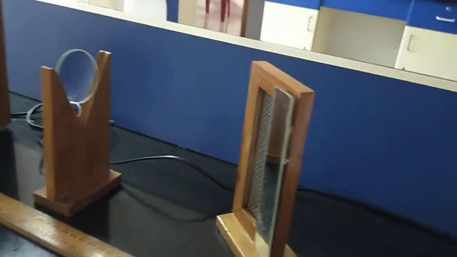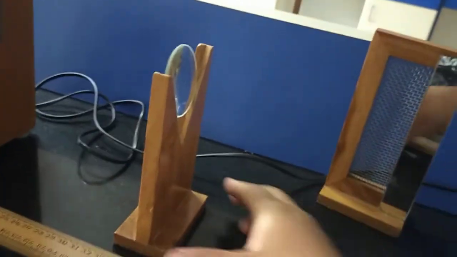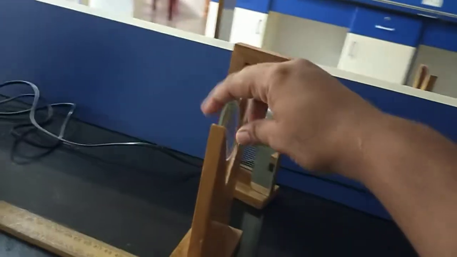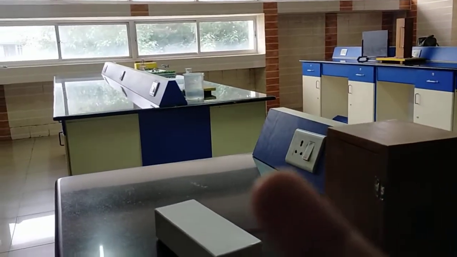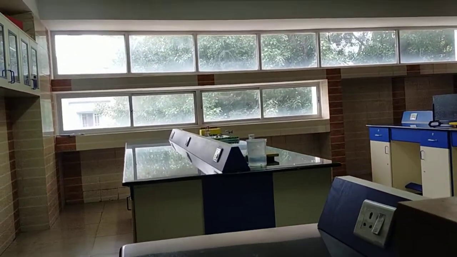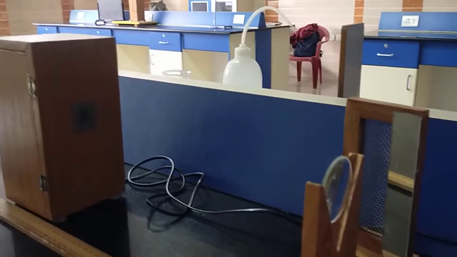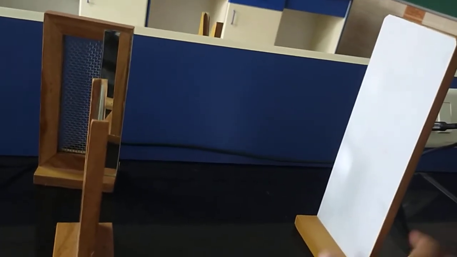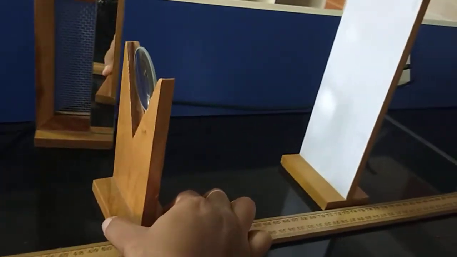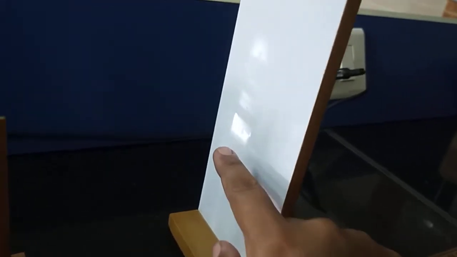Now first of all, all the illuminated rays of light should be focused on the screen, so that the inverted image of the farthest object falls on the screen. So let us move the screen as well as the lens stand, and focus until the sharp inverted image falls on the screen.